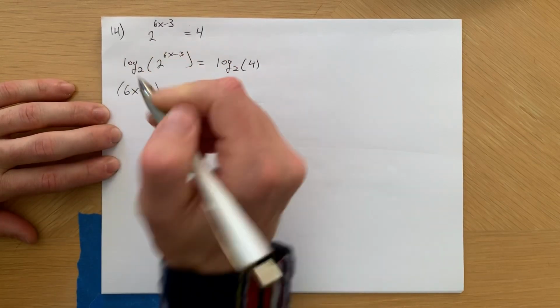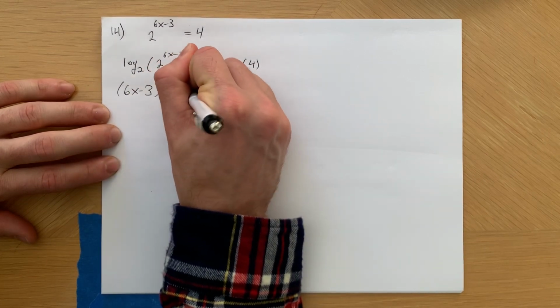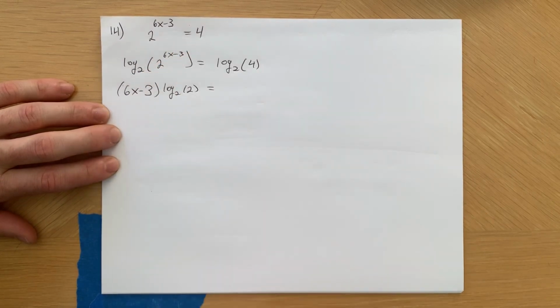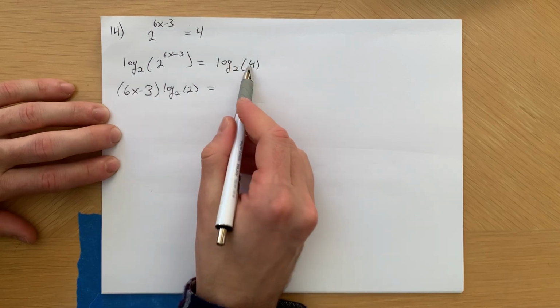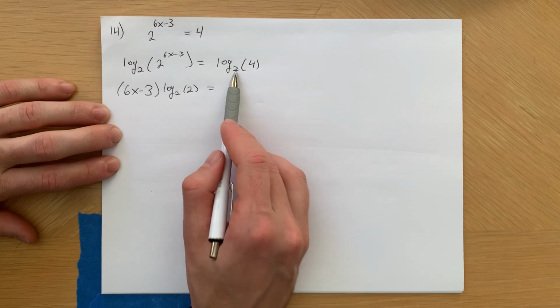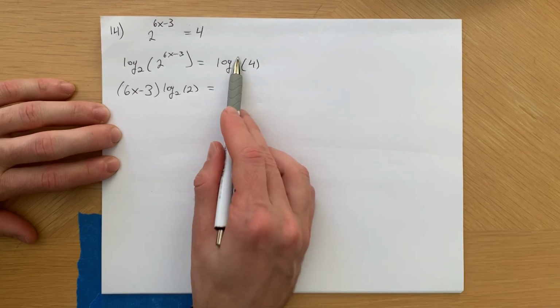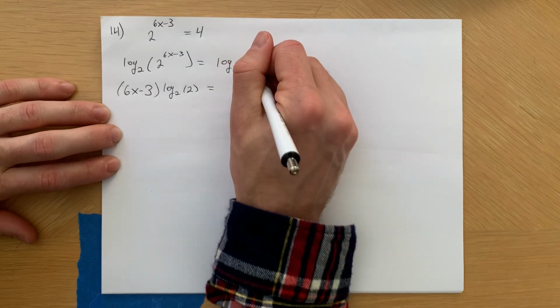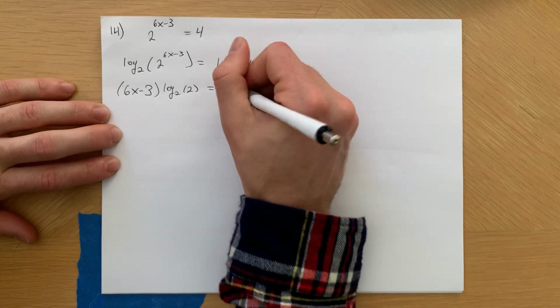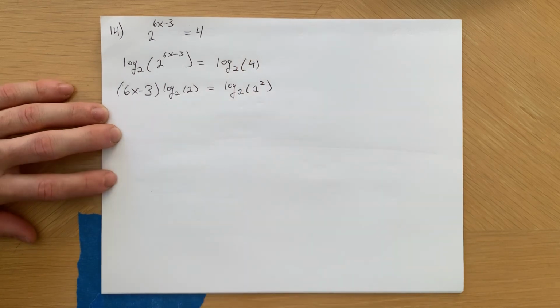Let's actually write all those steps out. So we take this power, move it to the front, and we're left with log base 2 of 2. And on the right-hand side, we can simplify this. So we can rewrite 4. We said a second ago, whenever we have these problems, log base of a number, we want to rewrite this inside piece as the base raised to a number. But we know 4 is this base 2 raised to 2. So this right-hand side is log base 2 of 2 squared.